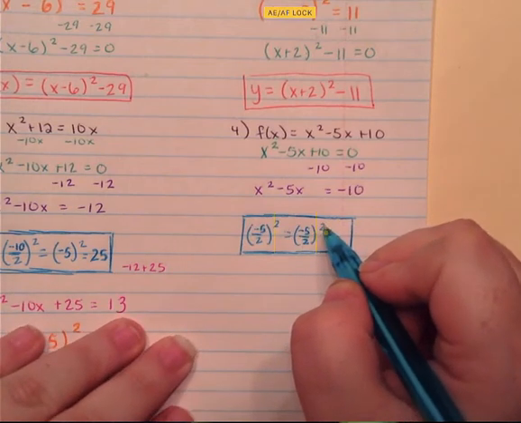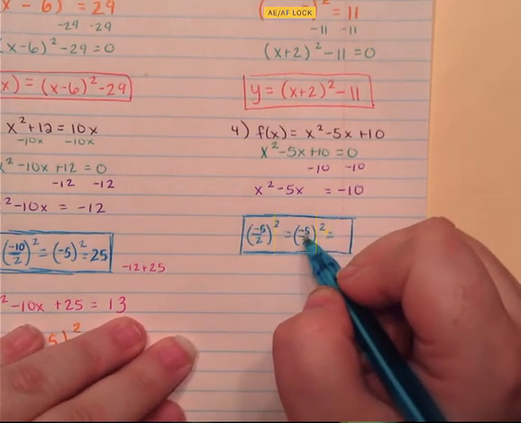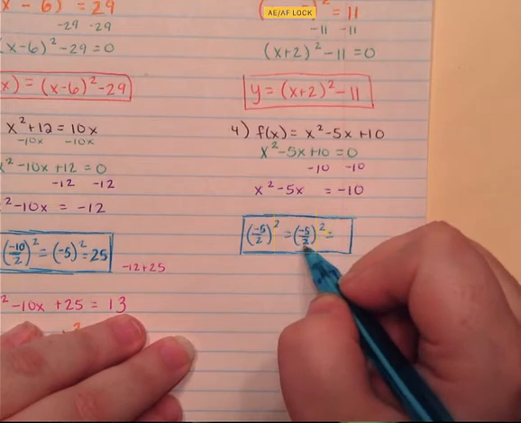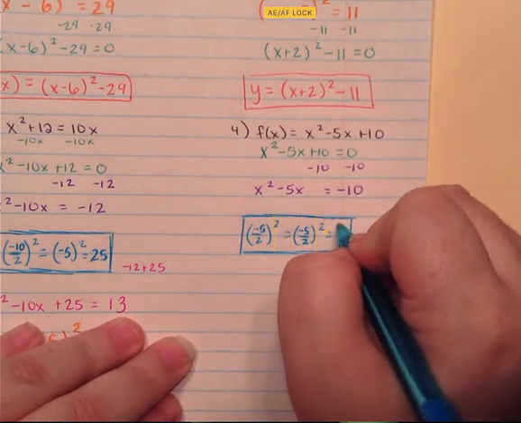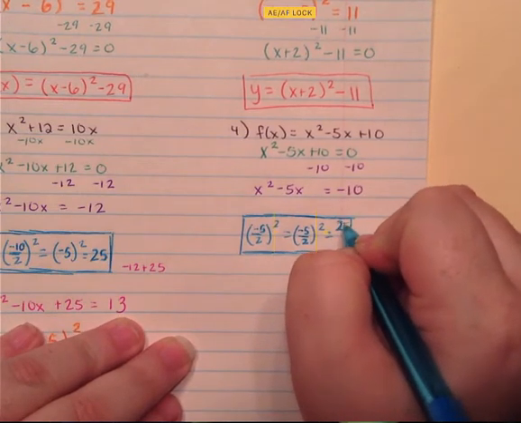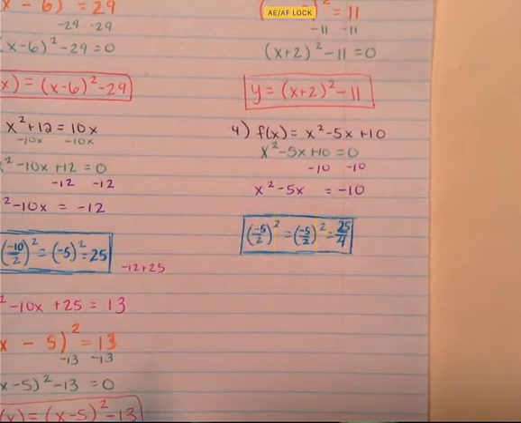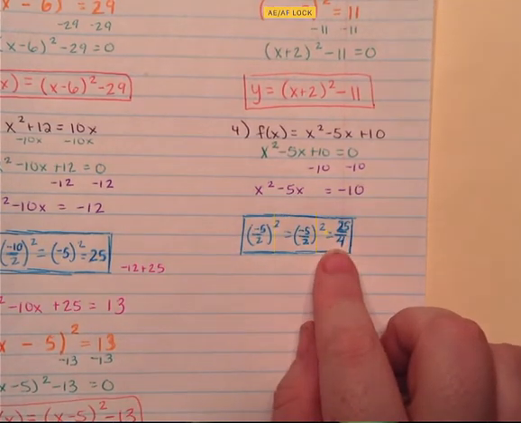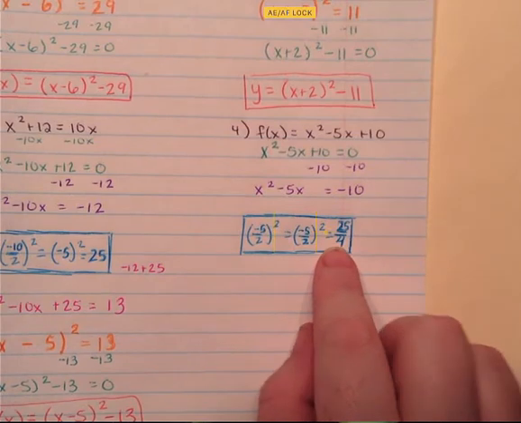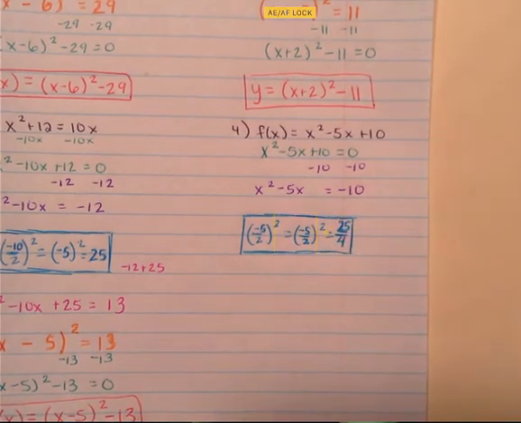Now I'm going to square it. So negative 5 over 2 squared, I'm going to square both the top and the bottom of our fraction. So we end up having a positive 25 over a positive 4. We're going to add that value, since it's a positive 25 over a positive 4, to both sides of our equation.